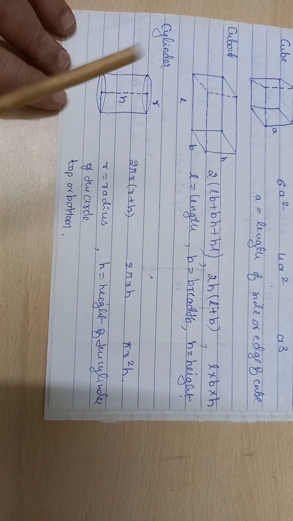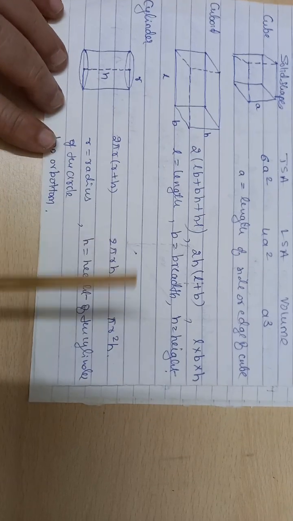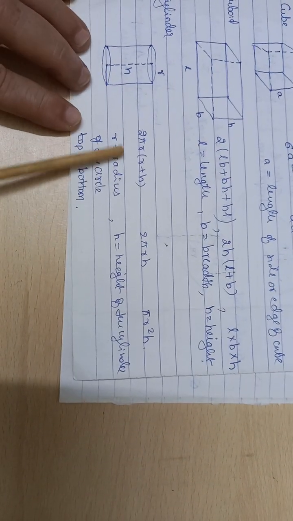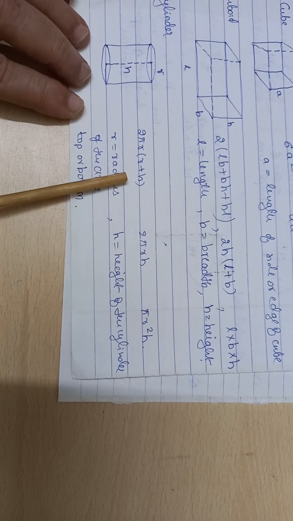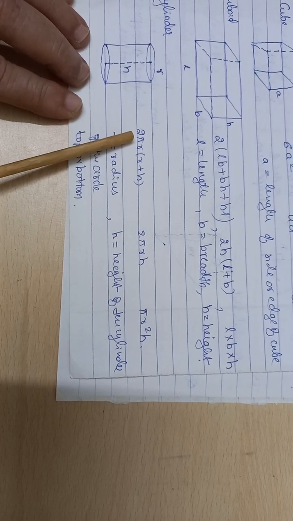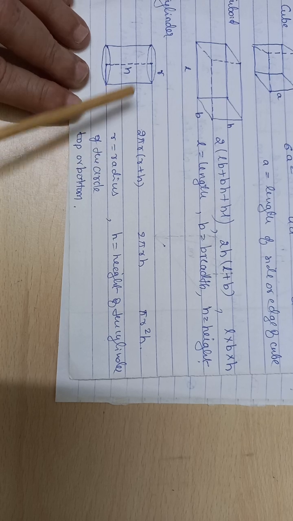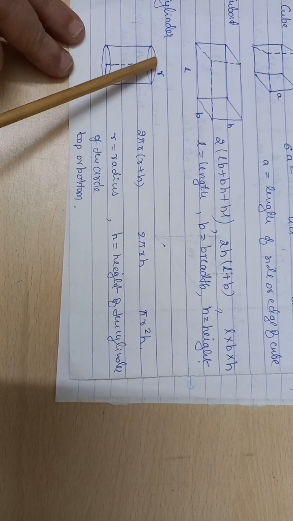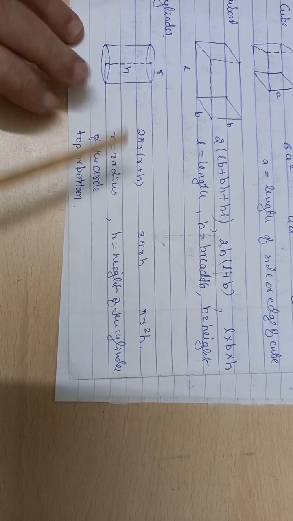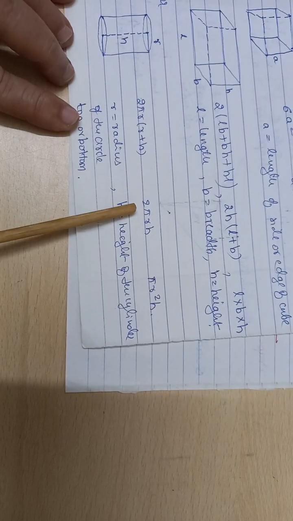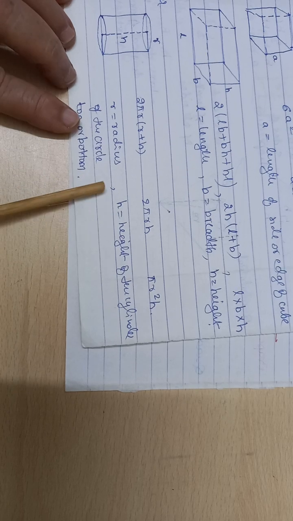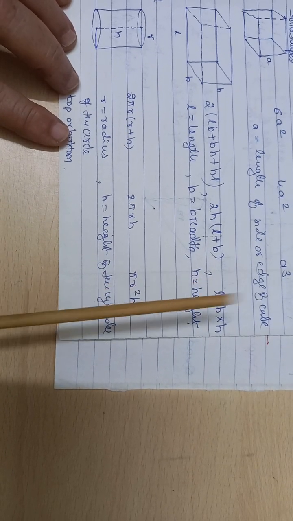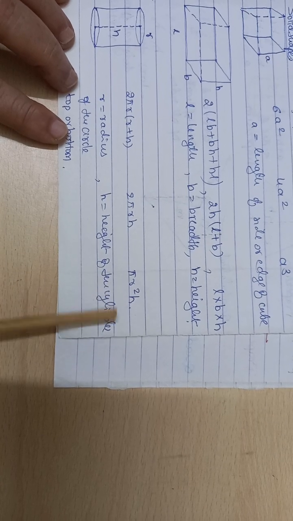This is called a right circular cylinder, and its total surface area is found by 2 pi r into bracket r plus h, where pi is 22/7, r is the radius of the circle of the top of the cylinder, h is the height of the cylinder from top to bottom, and lateral surface area is 2 pi rh, and volume is pi r square h.